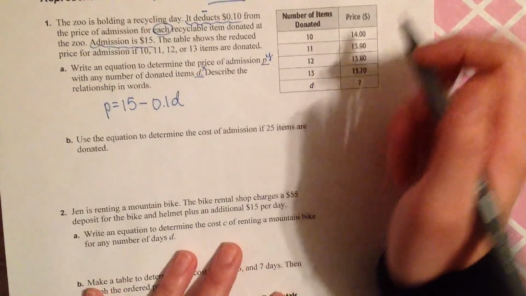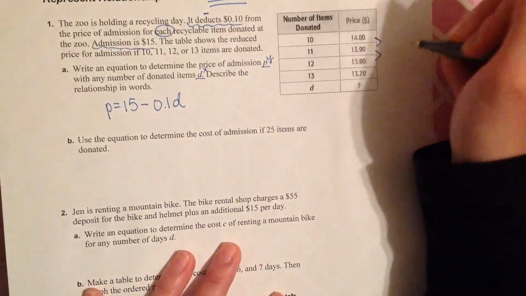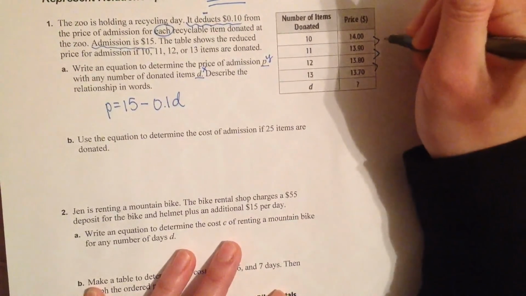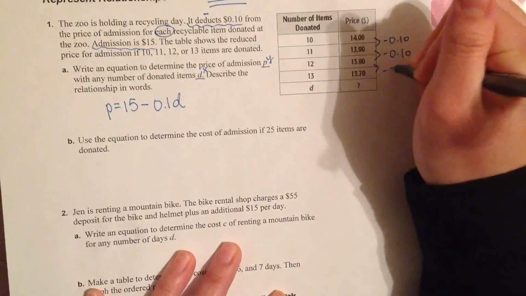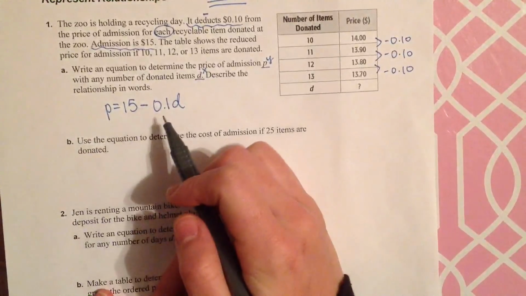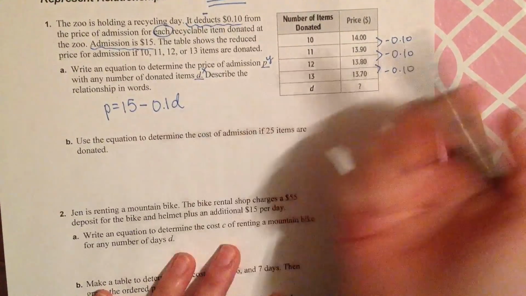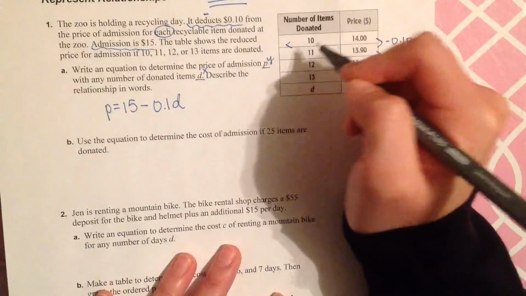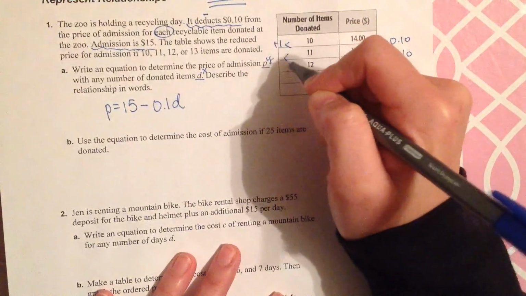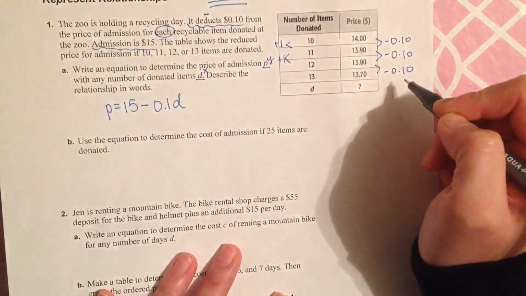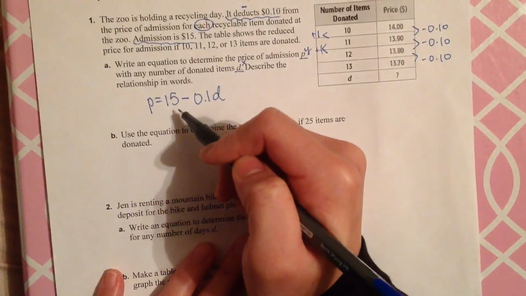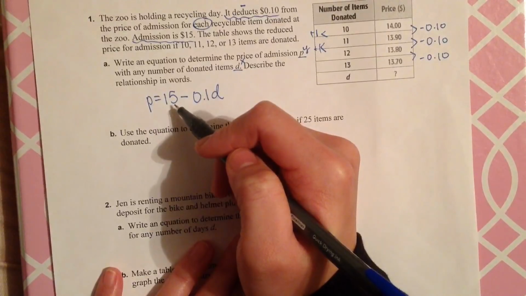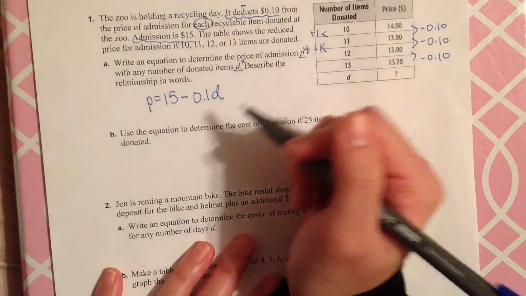If you look at this table that they give us over here, you notice that the price each time is dropping by 10 cents. So a negative 0.1 is our slope. And over here, you see that this is when it's being added. So for every item, you reduce your price by 10 cents. Our y-intercept, in other words, would be 15. That's the price that it starts at.